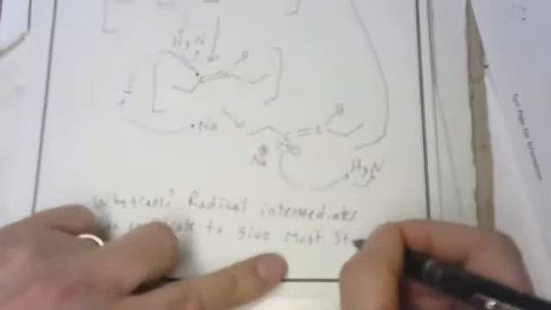Why is it trans? You have these radical intermediates, they can equilibrate to give the most stable geometry.